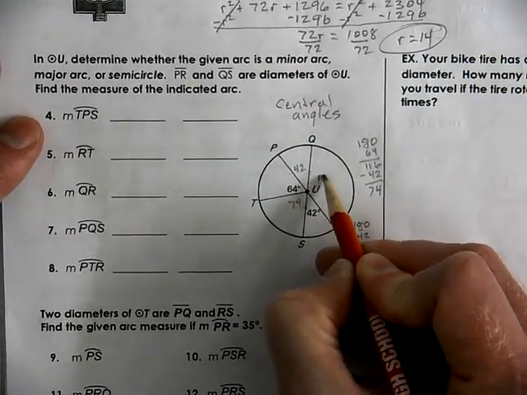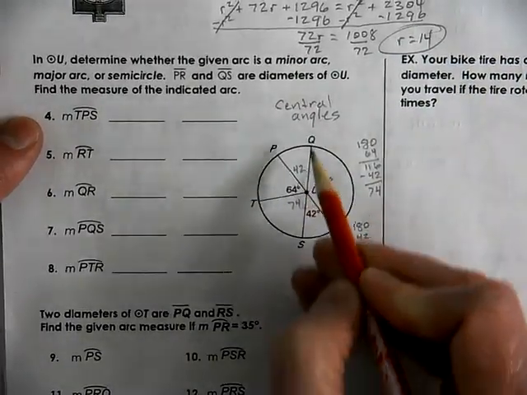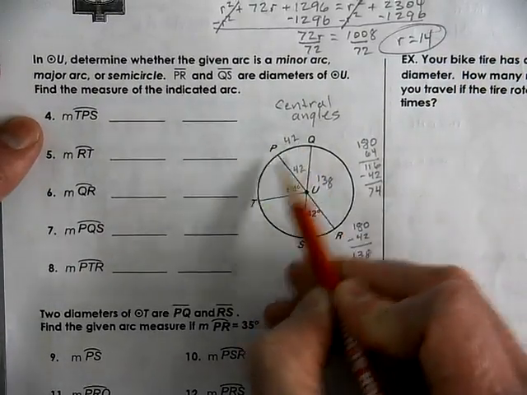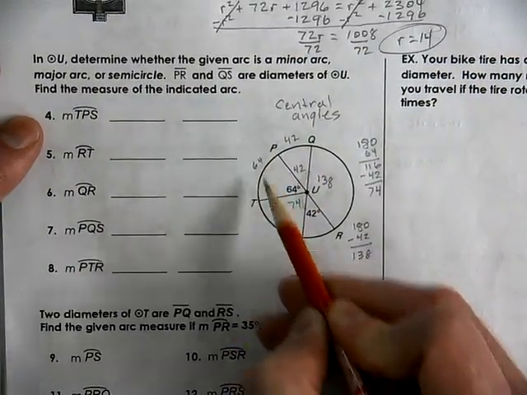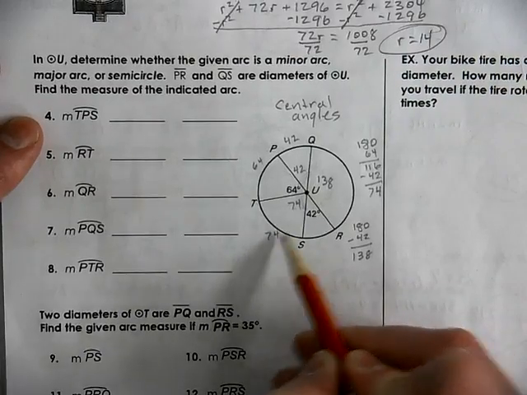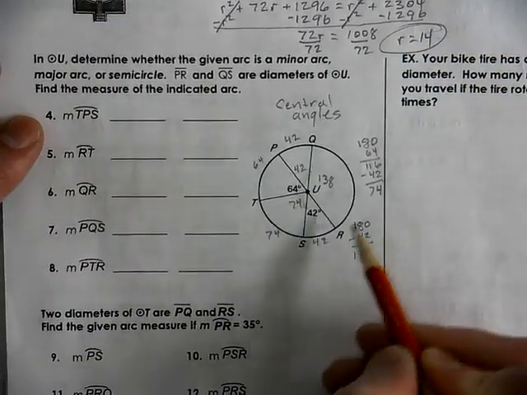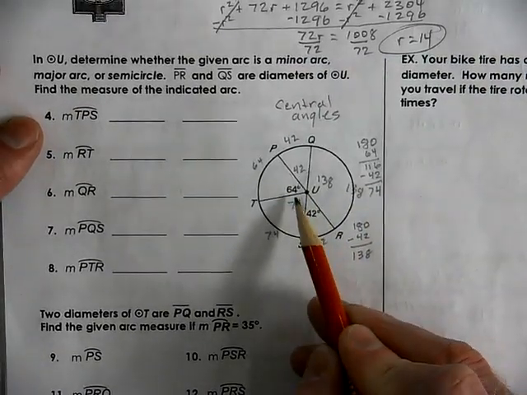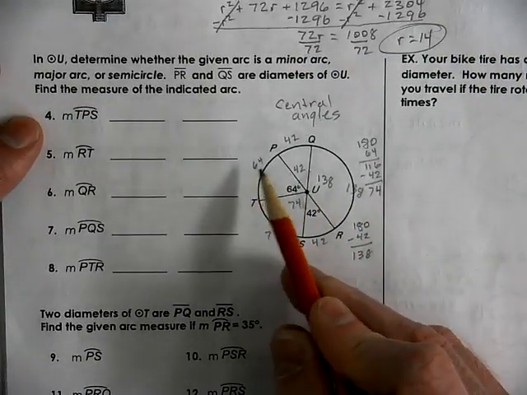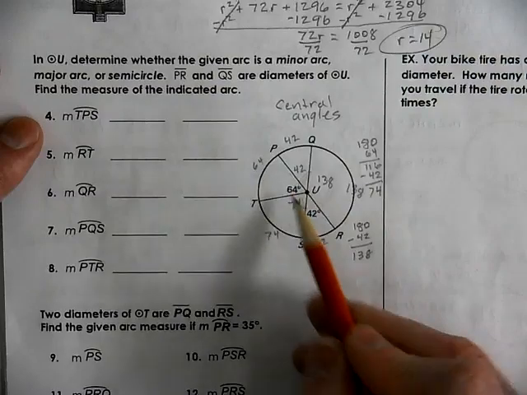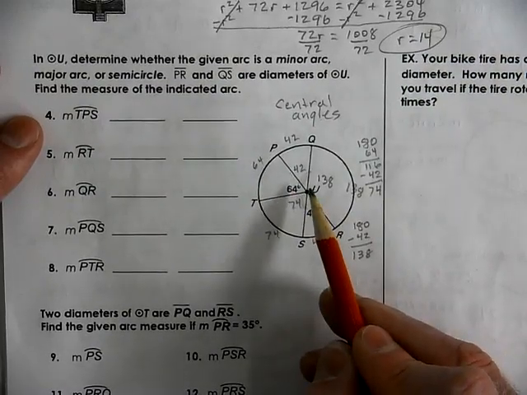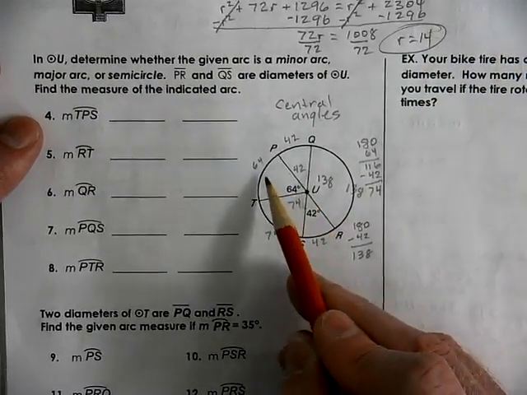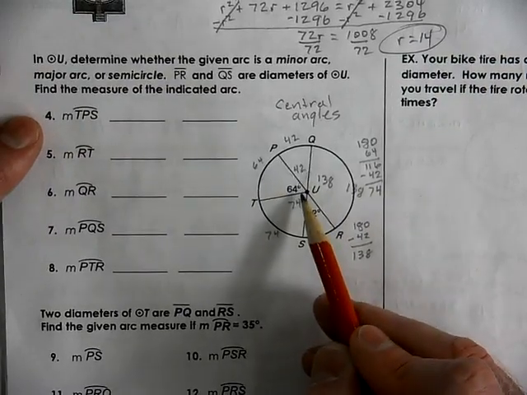That's 138. And then, of course, each of the arcs, that's what makes a central angle so special. Each of the arcs are the exact same value. Take note of that. This is the example where the central angle equals the arc. In this situation, where the vertex is at the center, the arc is the same measure.